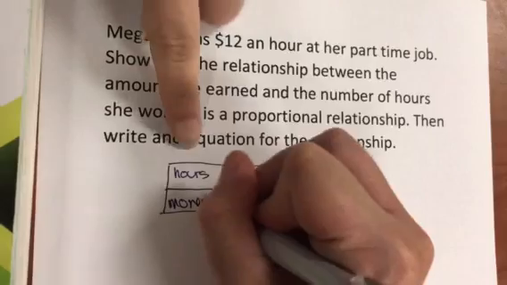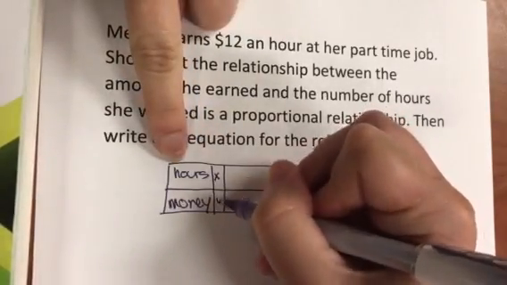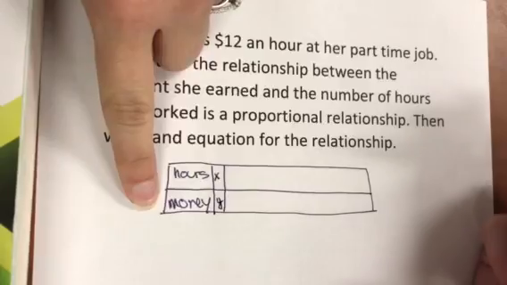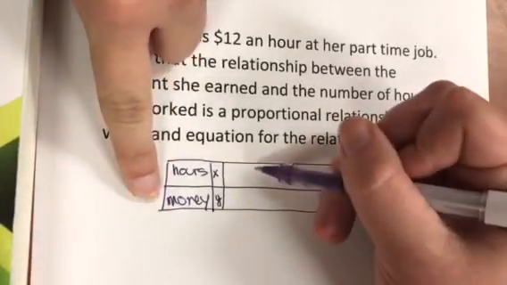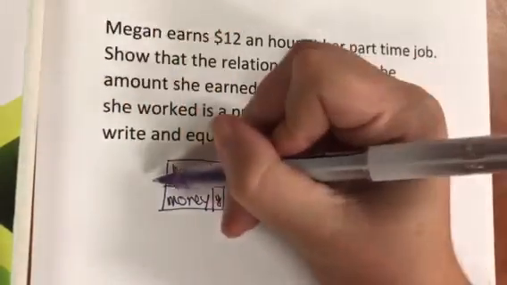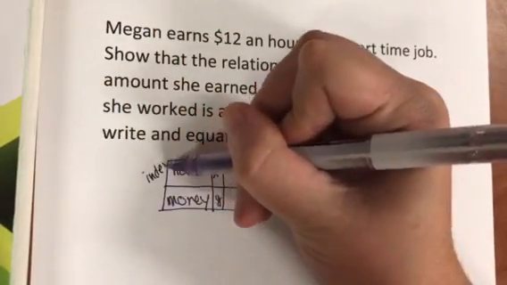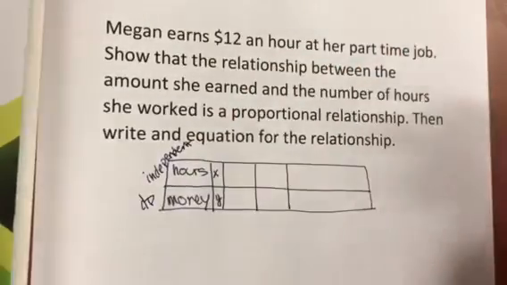And also, your x is always going to be your independent variable. So how many hours she works, that's how much money, so the money that she's going to get depends on how many hours she gets. So that's how you know that money is dependent. Y will always be your dependent variable, and then your hours, which is your x, will always be your independent. So independent. And just write DP. Dependent. There you go.